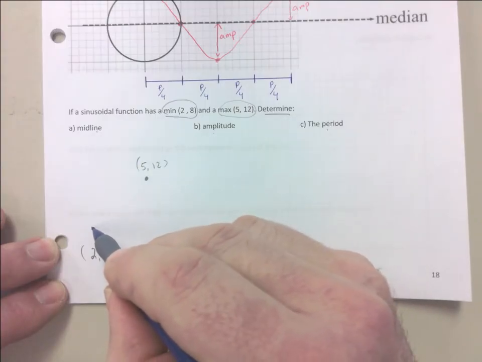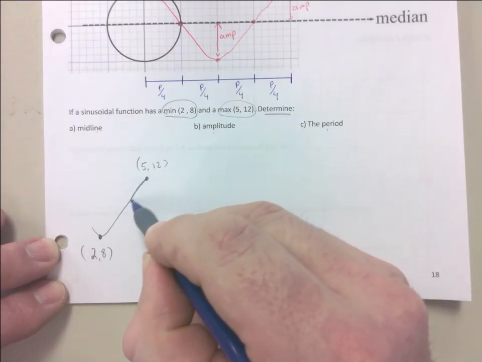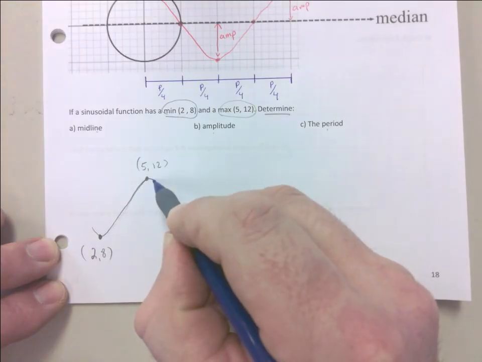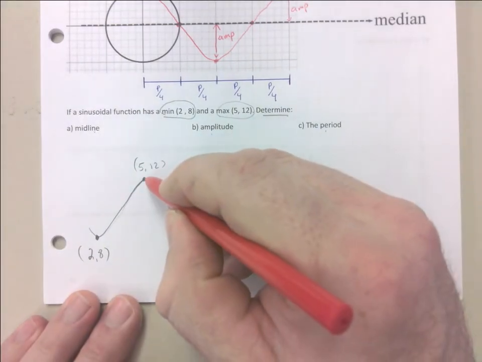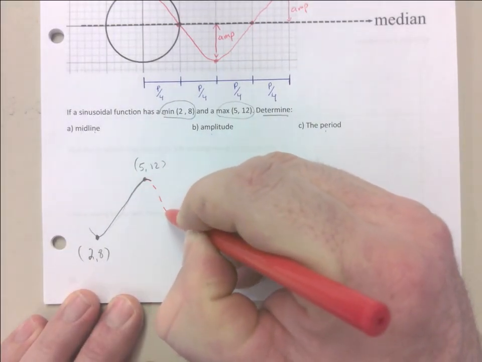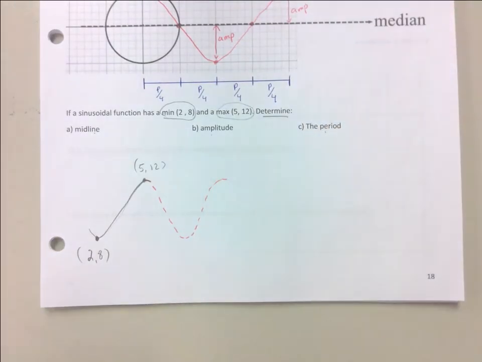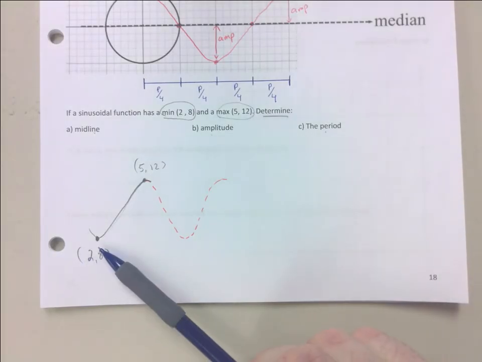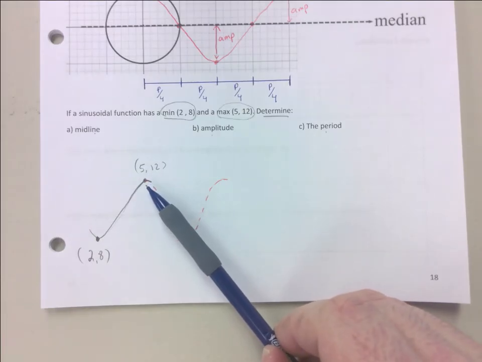So you almost have to imagine they're giving us a partial picture. They're giving us this, right? The min and the max. But you have to think, technically this keeps going, right? This is just a never-ending sinusoidal wave. I've just given you this, and I've given you that. Okay.